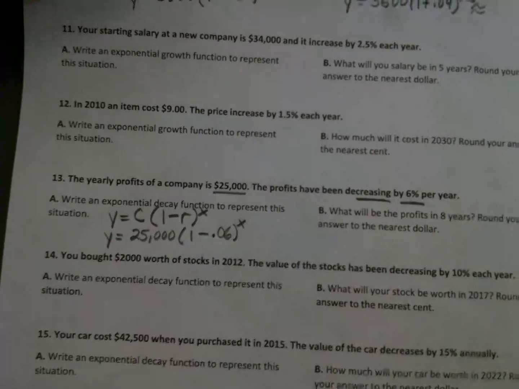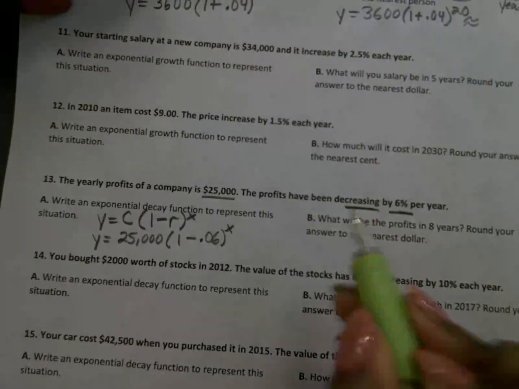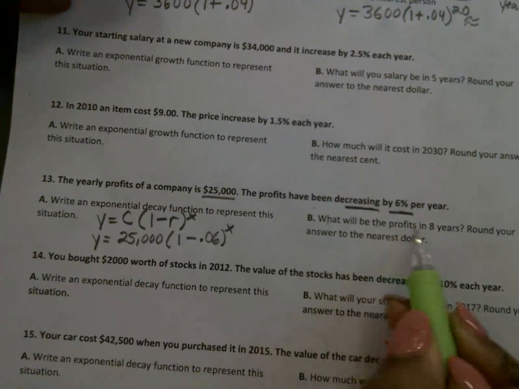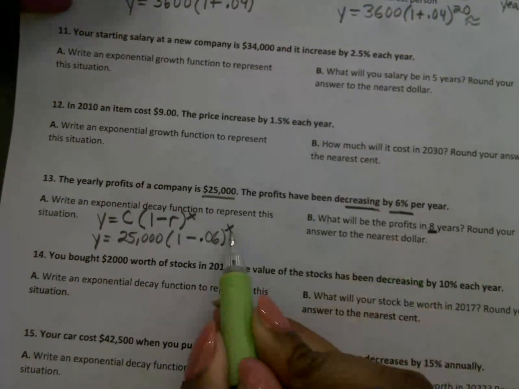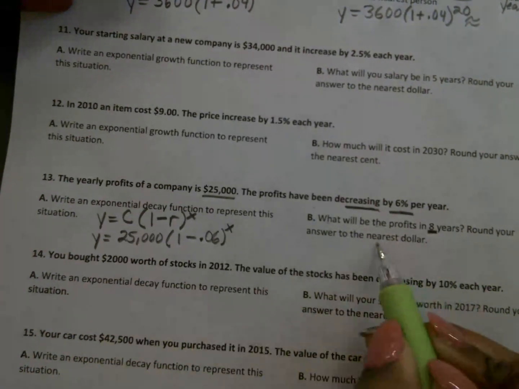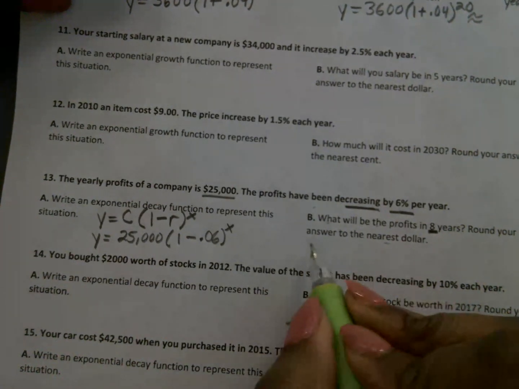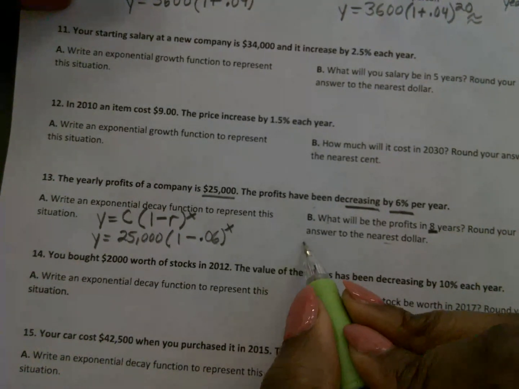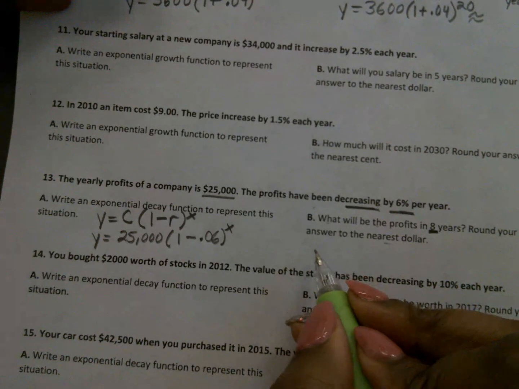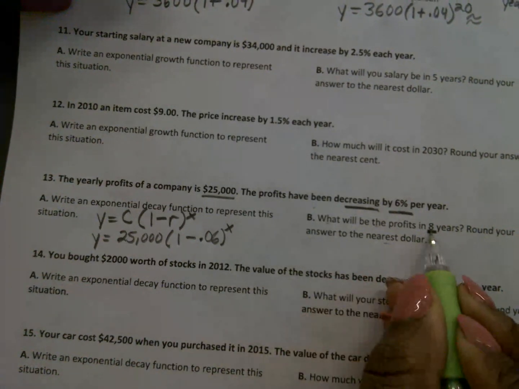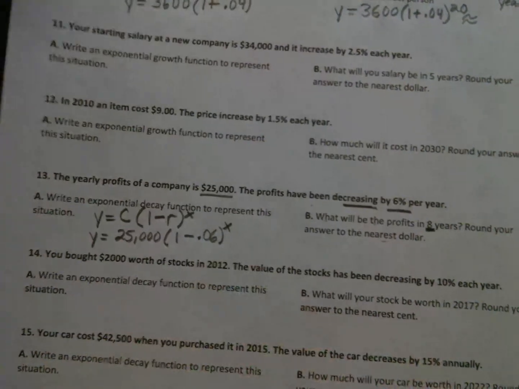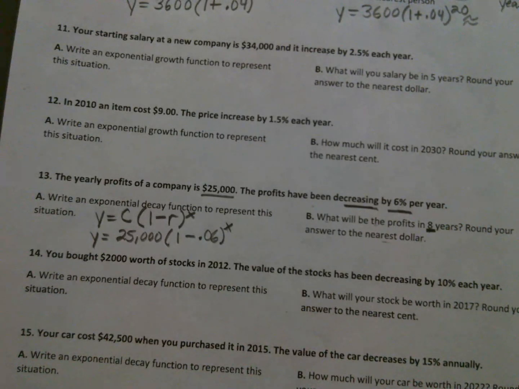That's the equation. Now the profits, what will the profits be in 8 years? So we're going to replace x with 8 years. The nearest dollar means you need 2 spaces behind the decimal. So you're going to round to the nearest hundredths place, 2 spaces behind the decimal. You're going to substitute 8 here. Please make sure that you finish this. This should take you no time to finish.